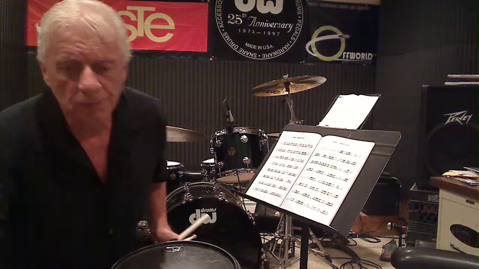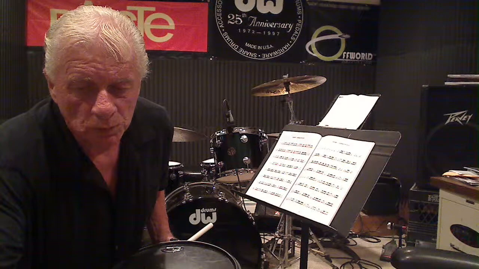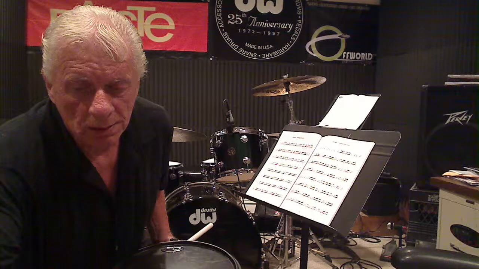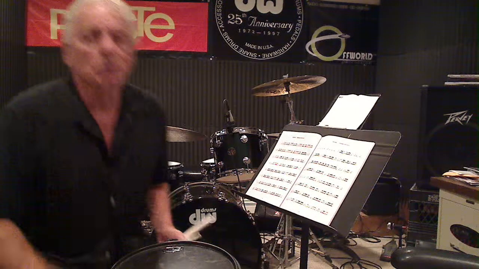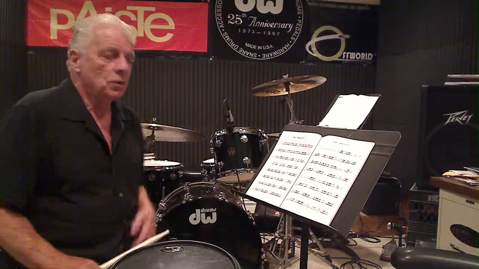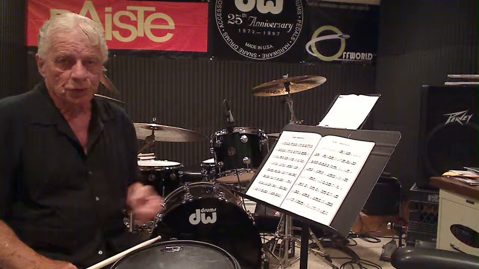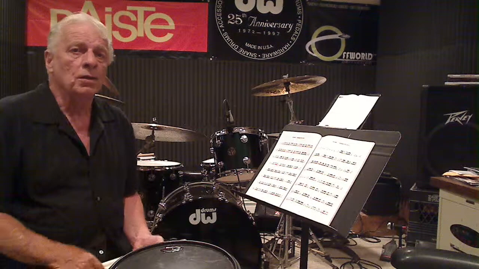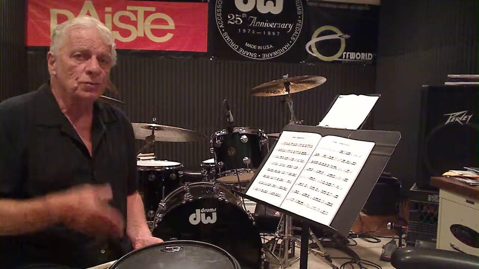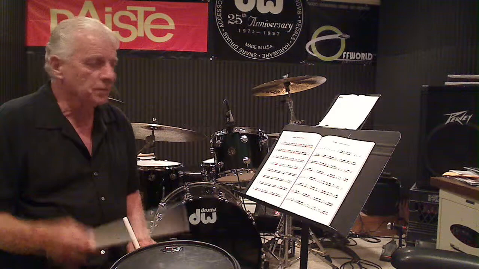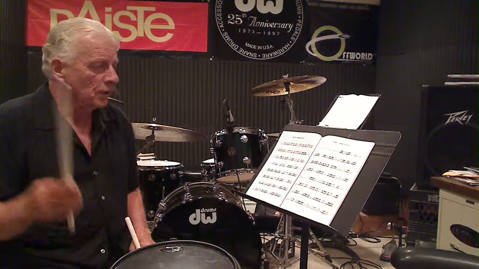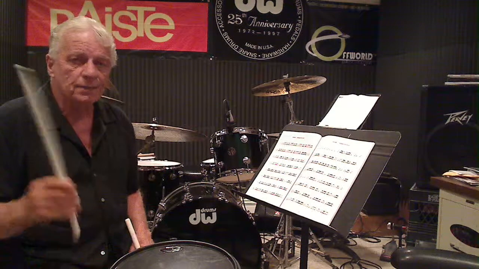With the metronome, at 60. Here we go. That's my quarter note. That's 1, 2, 3, 4. I mean 4 beats to the measure. 1, 2, 3, eighth note count. 1 and 2 and 3 and 4. First measure. 1 and 2 and 3 and 4 and.